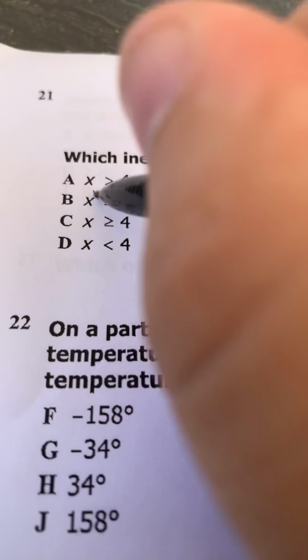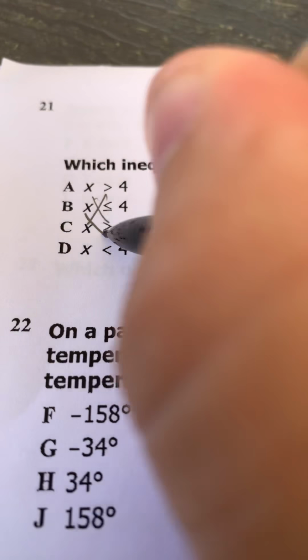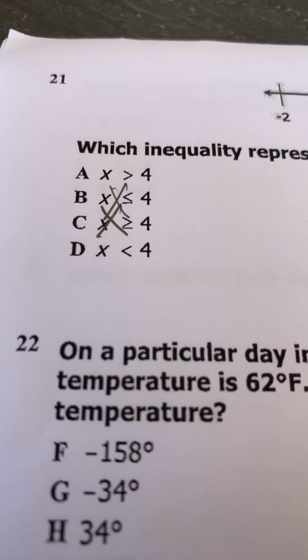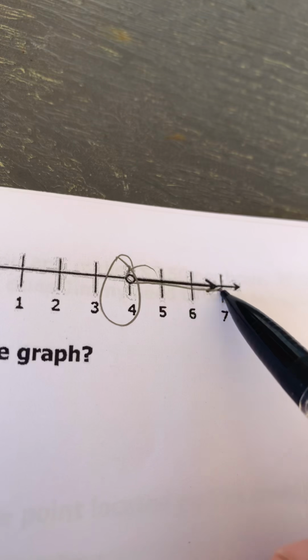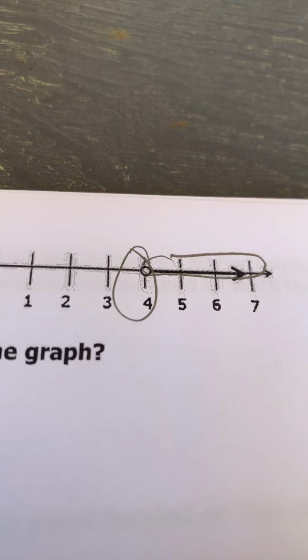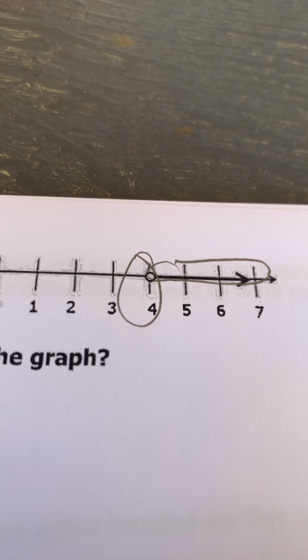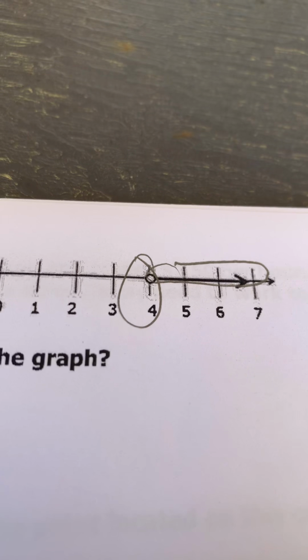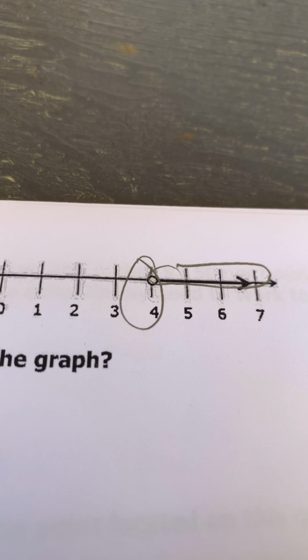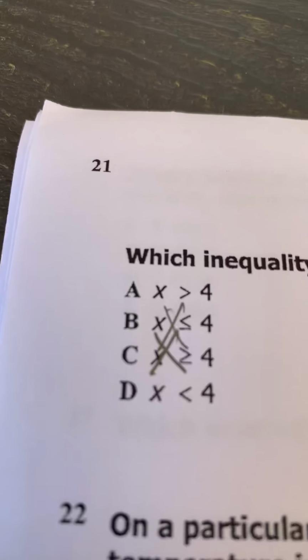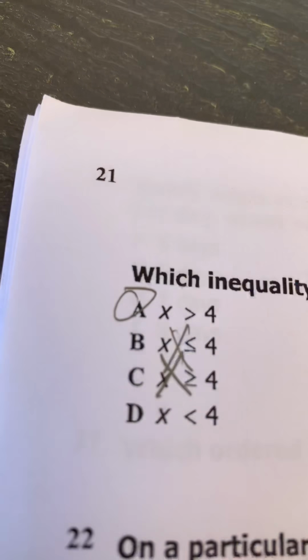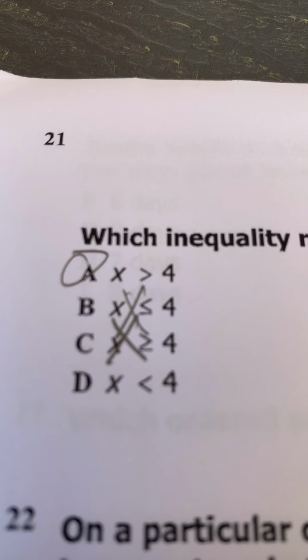So I can rule out B, and I can rule out C. Last thing I need to notice is my graph is going to the right. If it's going to the right, that means it's greater than. If it's going to the left, it's less than. So I'm looking for greater than 4. My answer is A.